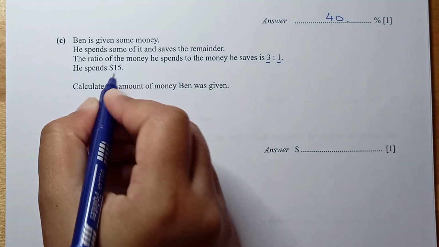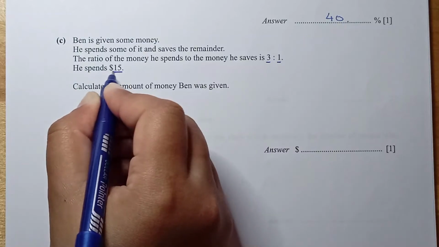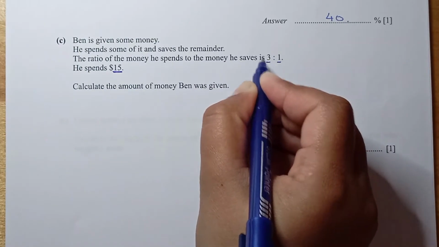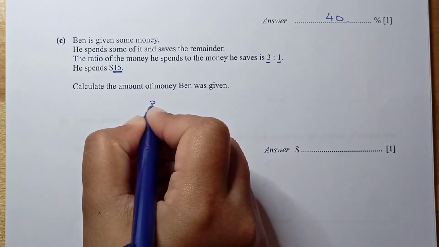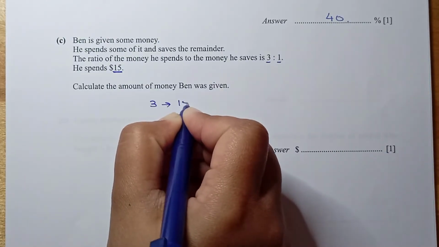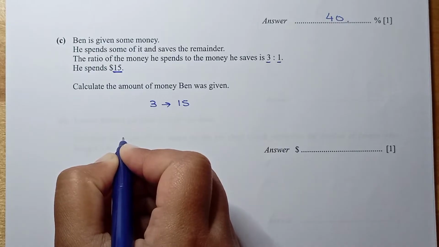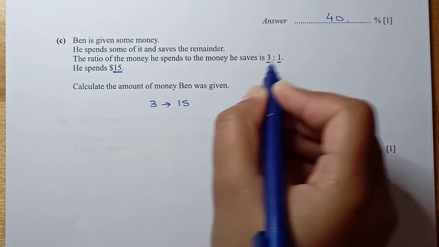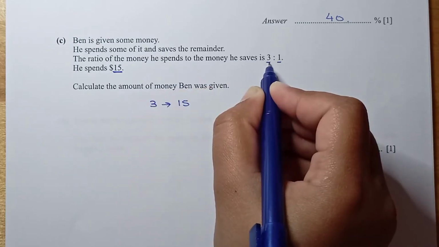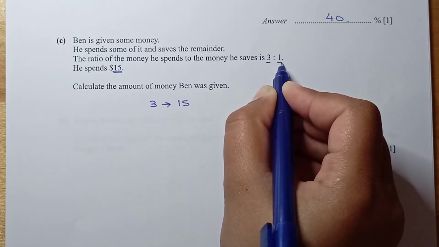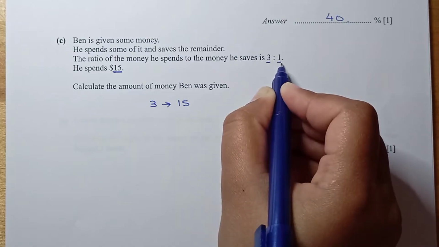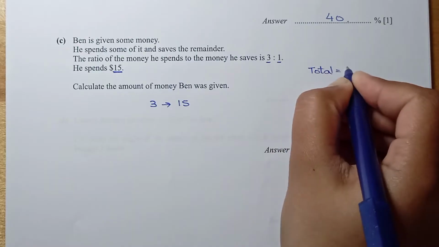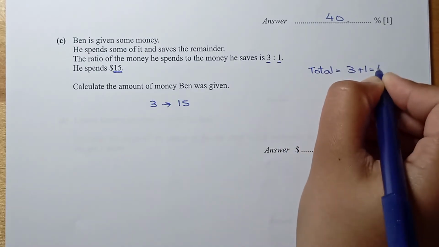Okay, so as we know, the spending is $15, right? And from here the ratio is 3:1. So 3 is representing 15, right? And we need to find the amount of money he was given. The spending ratio is 3 and the saving ratio is 1. So the total would be 3 plus 1, which is equal to 4.